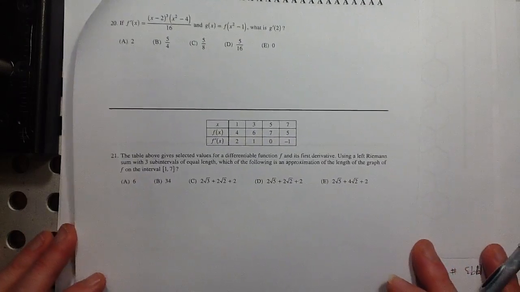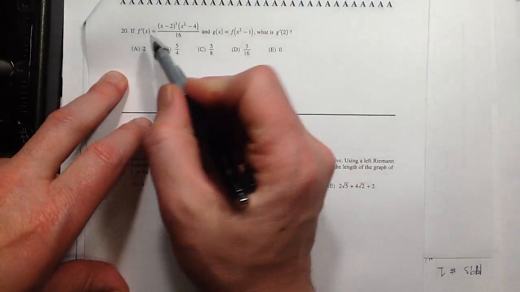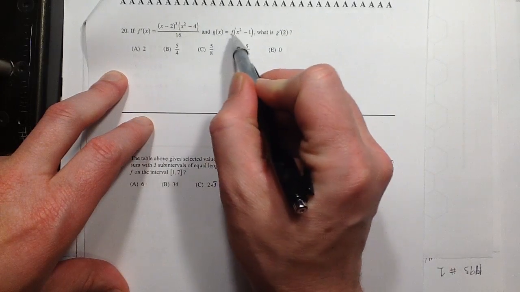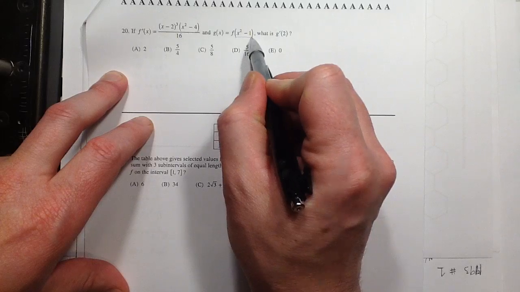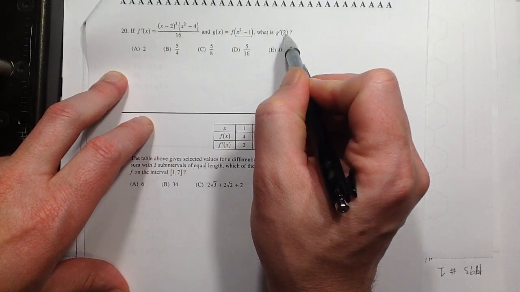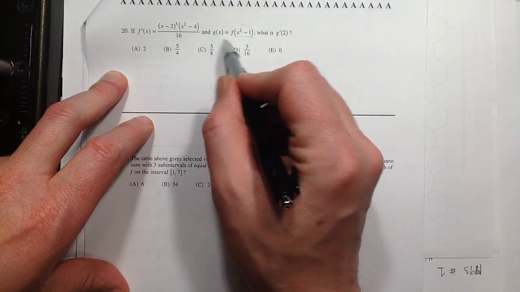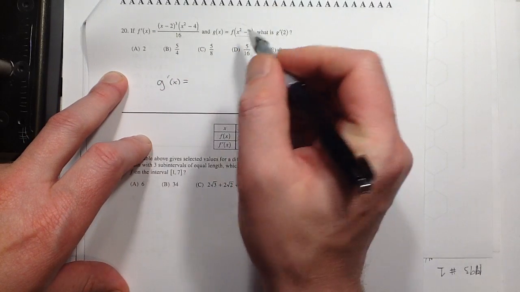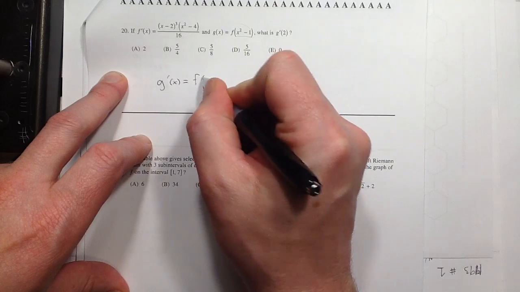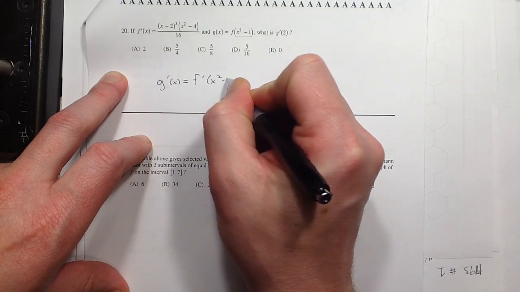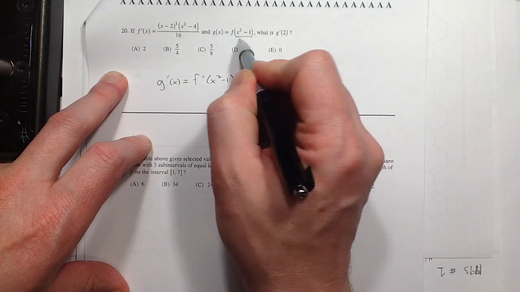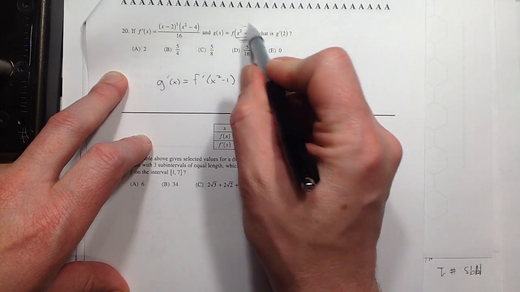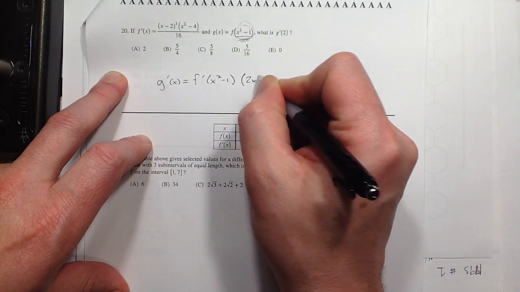Number 20. So f prime of x equals this, so this is a derivative, and g of x equals f of that. What's g prime of 2? Well, let's just take the derivative of g. So g prime of x is equal to f prime of that. But since this is not just an x inside, I'm going to do the chain rule times the derivative of what's inside, which is 2x.